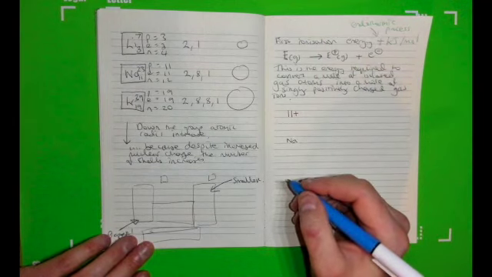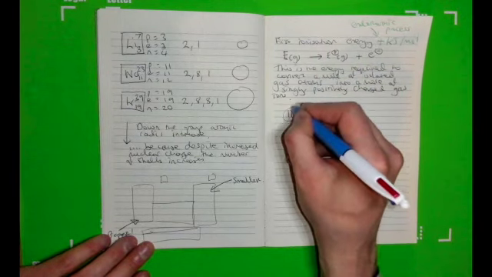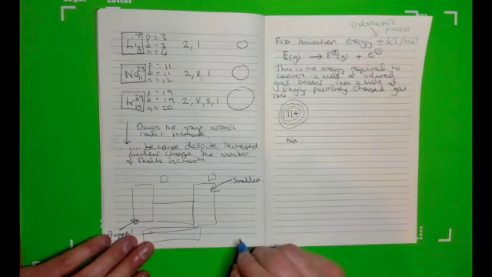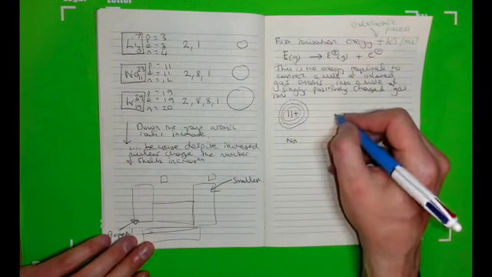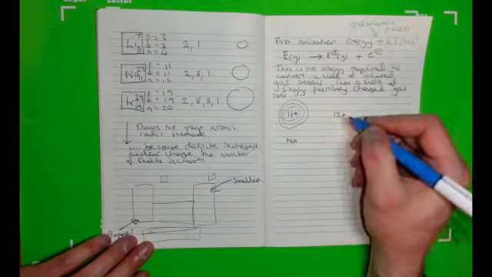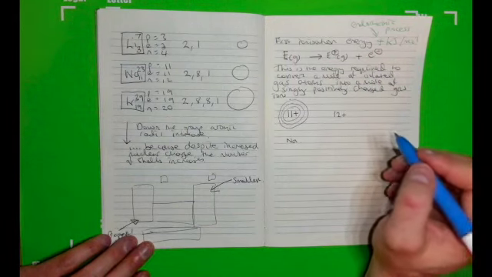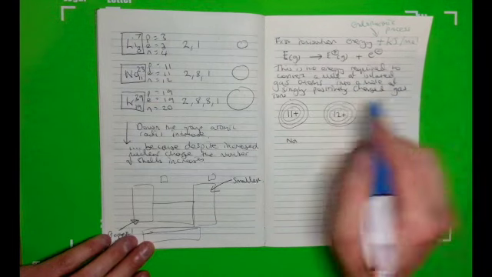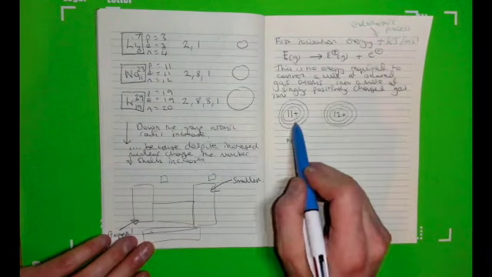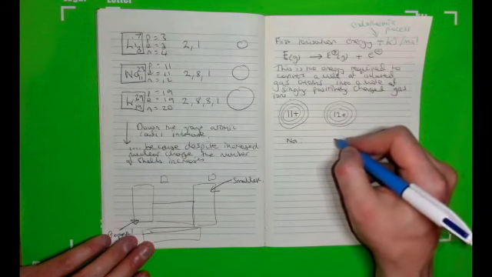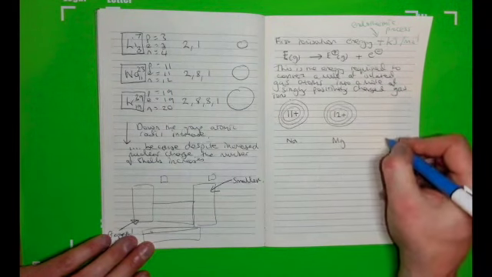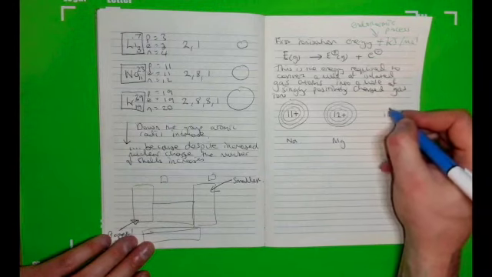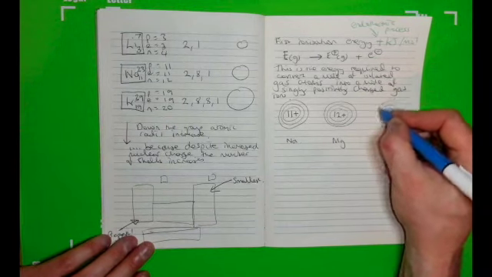It's got 3 shells, 1, 2, 3, and we've got magnesium. It's got 12 protons. It's also got 3 shells. Theoretically, I should draw that one slightly smaller than that one. Aluminium, it's got 13 protons and 3 shells again.